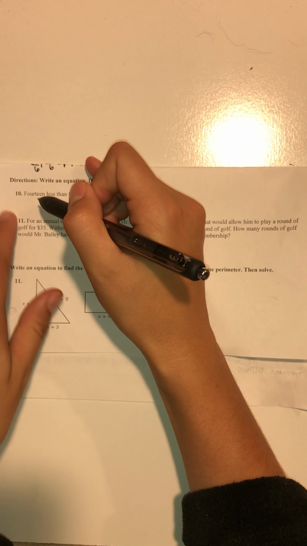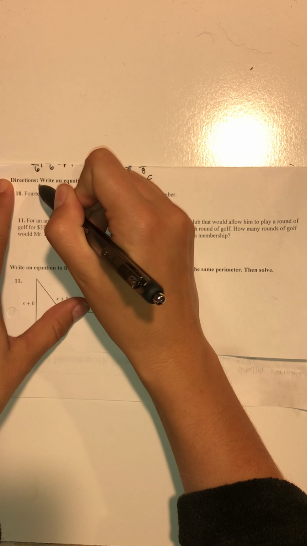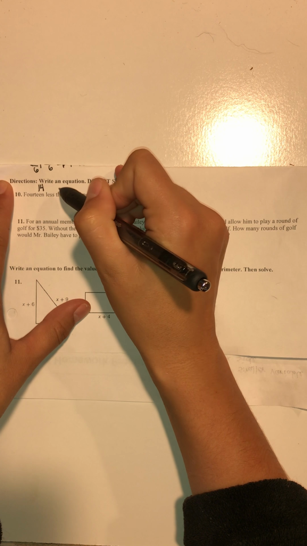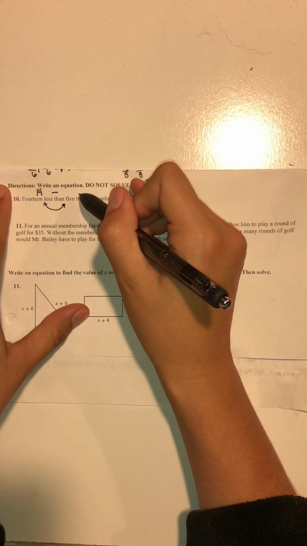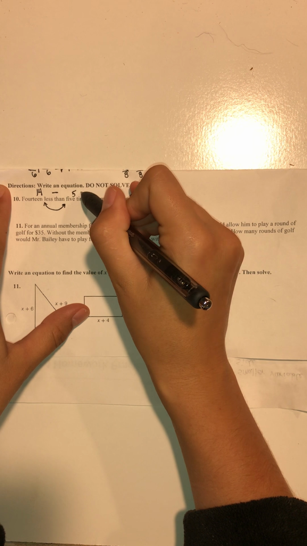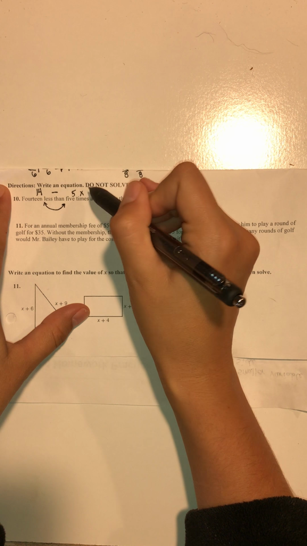So I know that the word 14 is going to translate into the number 14. I know that less than equals minus, but I also know that because of the words less than, I am going to have to flip whatever we're subtracting from the way that it's written in words. Now, 5 times a number is 5 times, and then I'll put just a variable, which is m. The word is means equals, and then 3 times a number is going to be 3 times m.